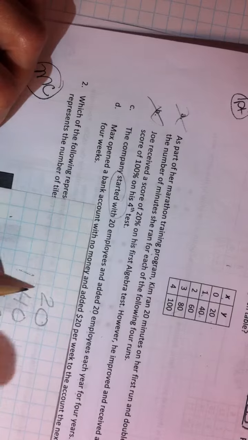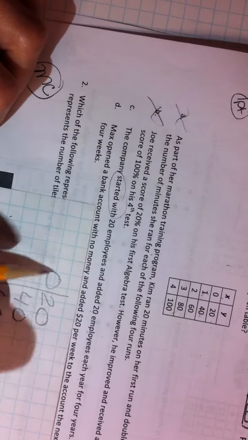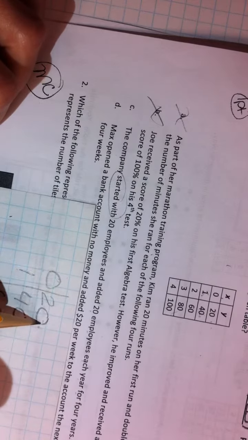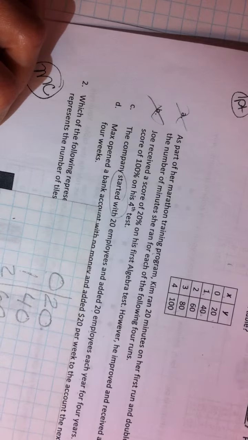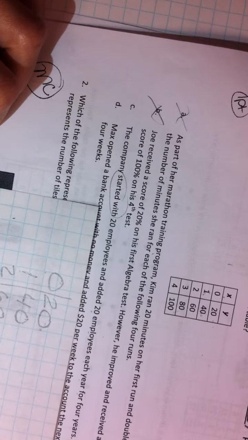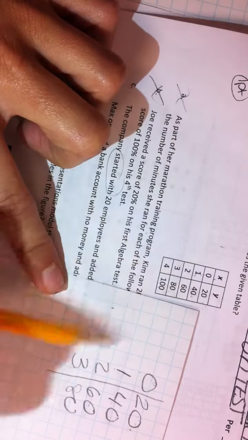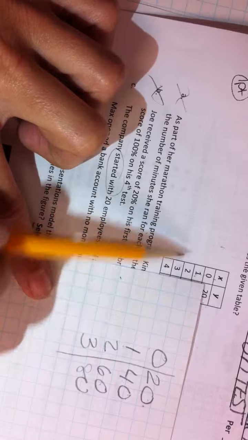So remember, when you see that word started with, that means at point 0, 0 time has passed, you start at 20. 1 to 40, 2 to 60. Third year, you'd have 20 more, that's 80. 0, 20, 1 to 40, 2 to 60, 3 to 80. See how they match up? That's the answer. Let's double check that we're right by looking at D.